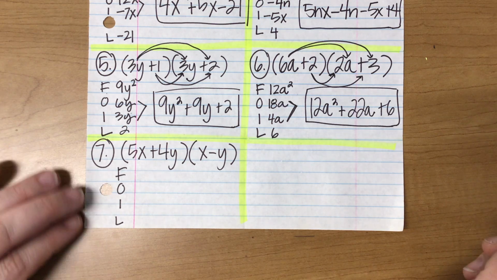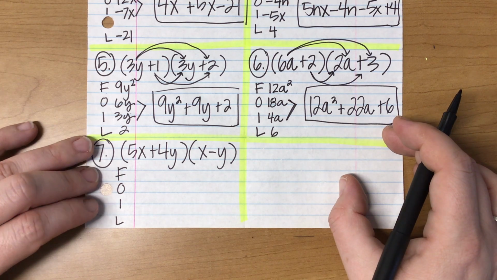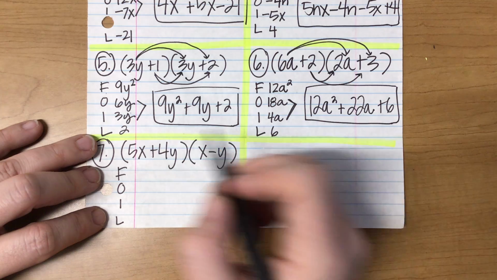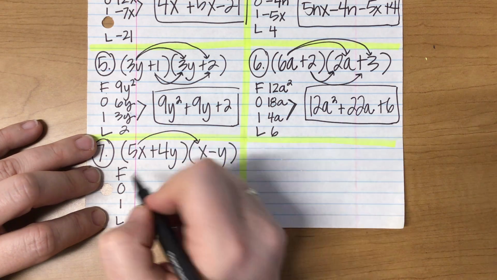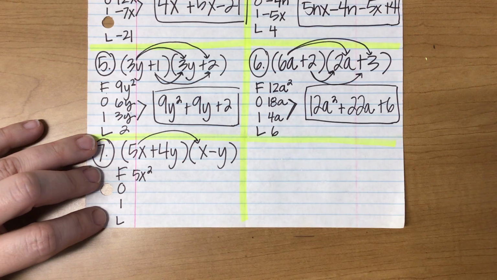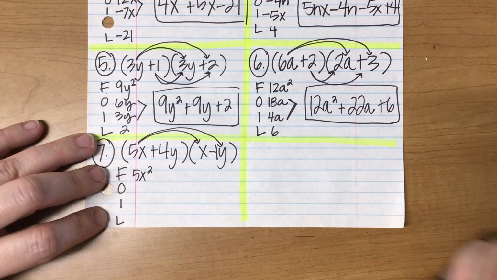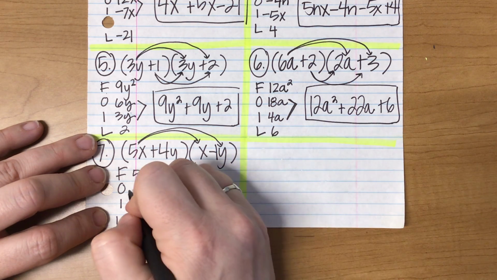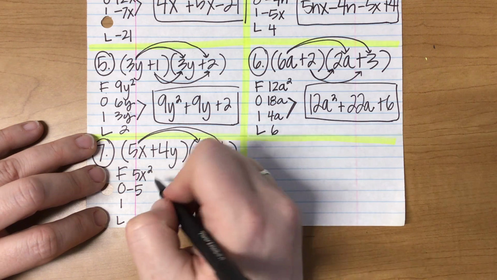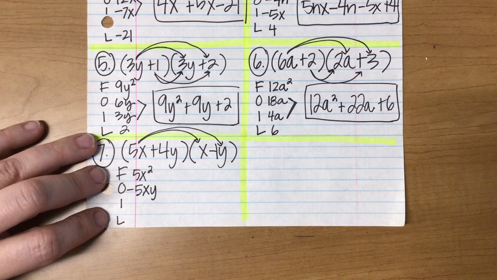Anyone want to do number 7? First, outside, inside, last. Go for it, Elijah. So do 5x times x. 5x times x is 5x squared. And then 5x times negative y. Good, put that negative 1 in there. 5 times negative 1 is negative 5. And can you put x and y together? No. So it just stays xy, right? Yep. Okay, keep going.